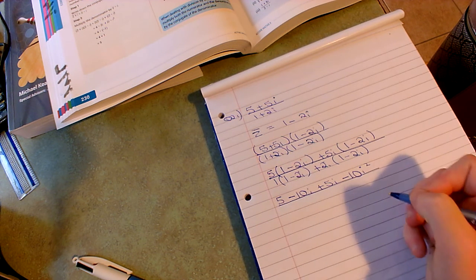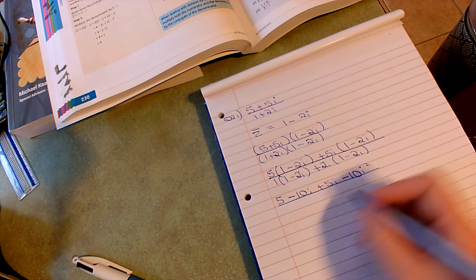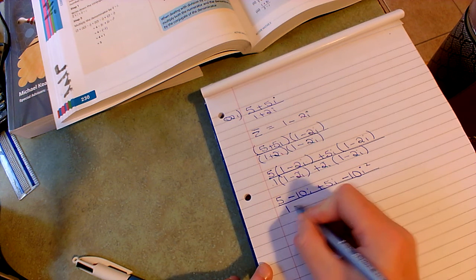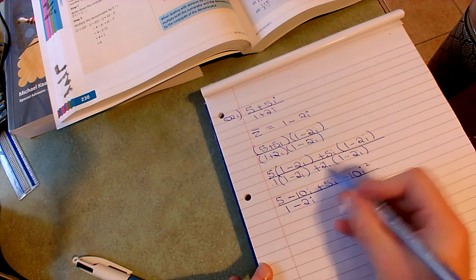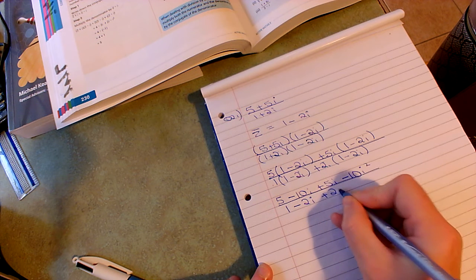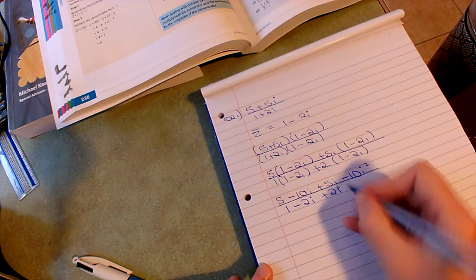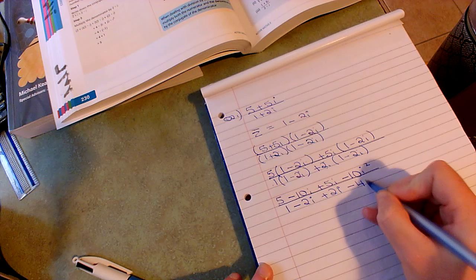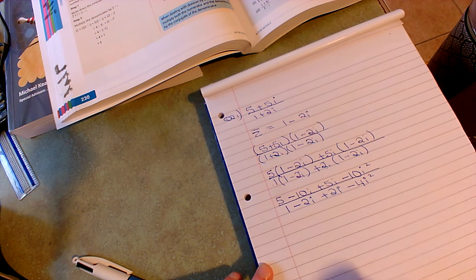All over, I need to now multiply out my bottom line. Okay, so I have 1 times 1 will give me 1. 1 times minus 2i will give me minus 2i. 2i times 1 will give me plus 2i. Plus by minus will give me minus. 2i times minus 2i will give me minus 4i squared.